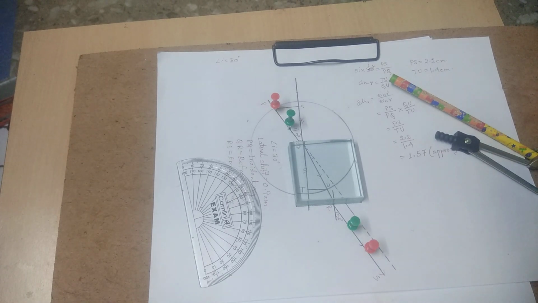We have to see with one eye closed whether they are in a straight line or not.